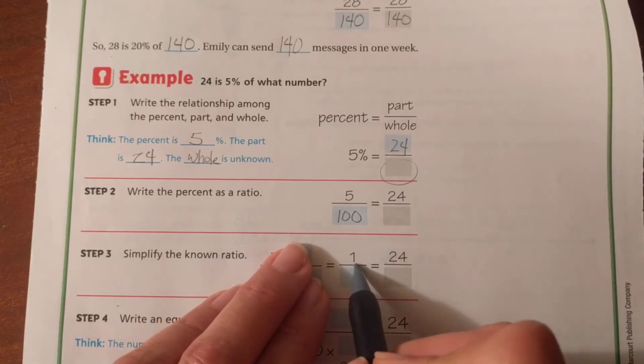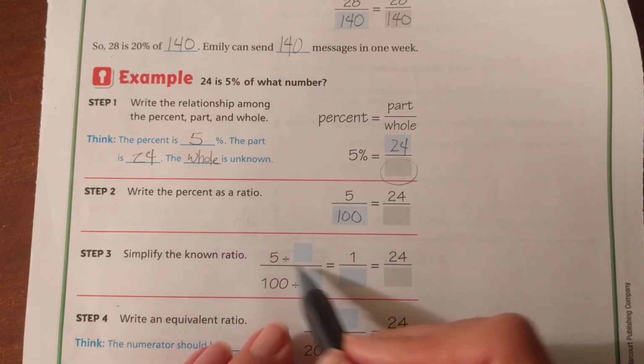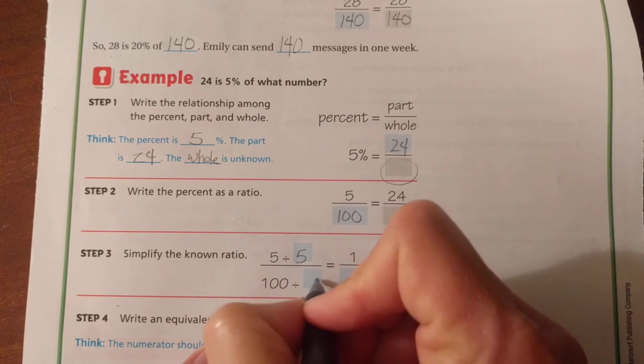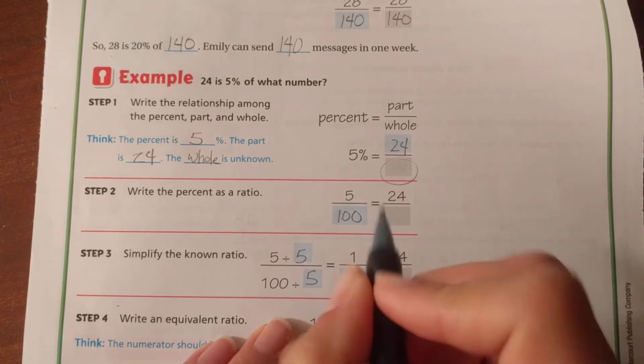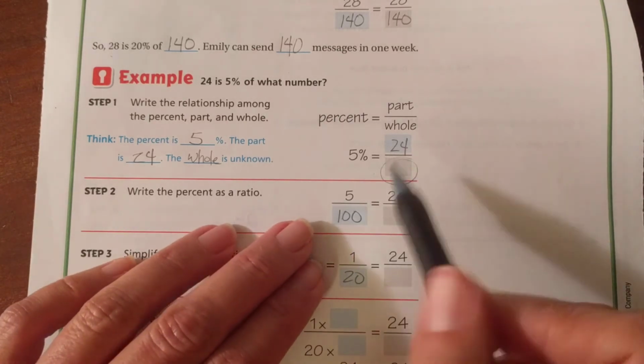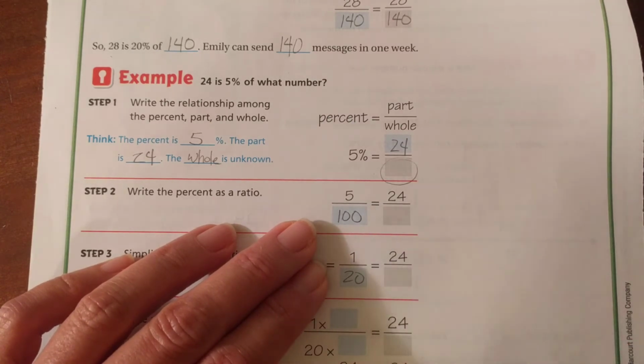I want to get a unit rate again. I need to get 1 in either the numerator or the denominator. So I'm going to simplify by a factor of 5, because 5 divided by 5 is 1. 100 divided by 5 is 20. So all I've done is take 5/100ths and simplify it down to 1/20.